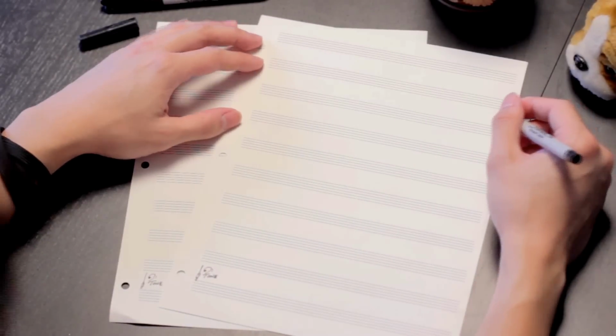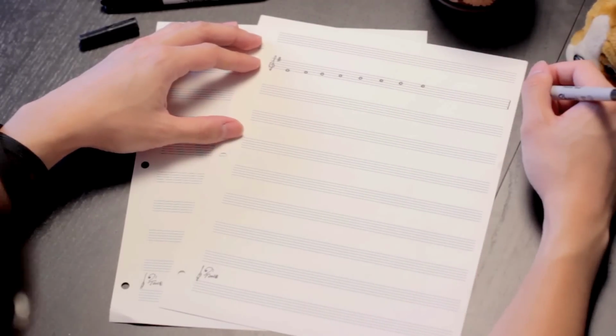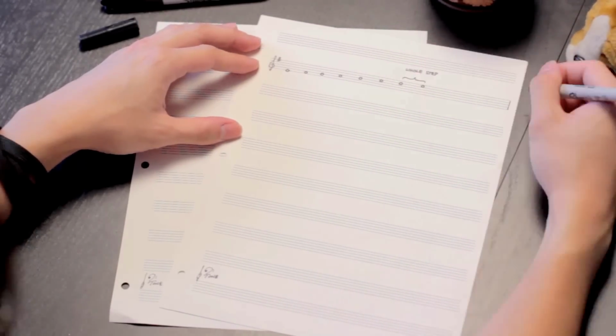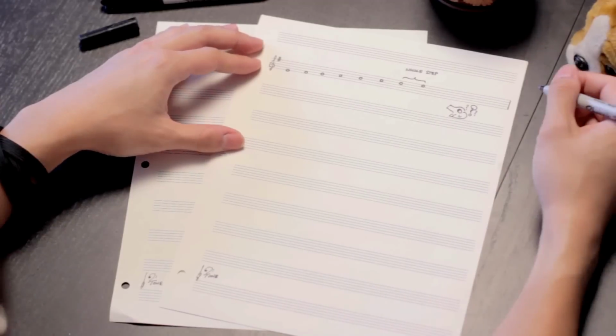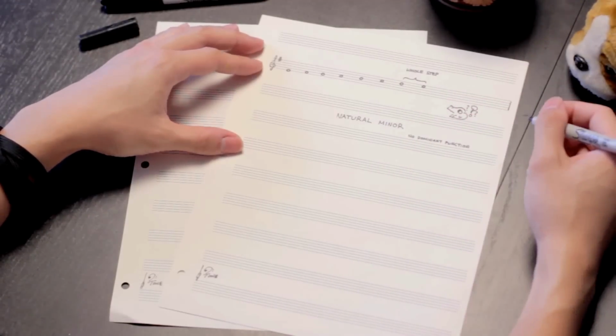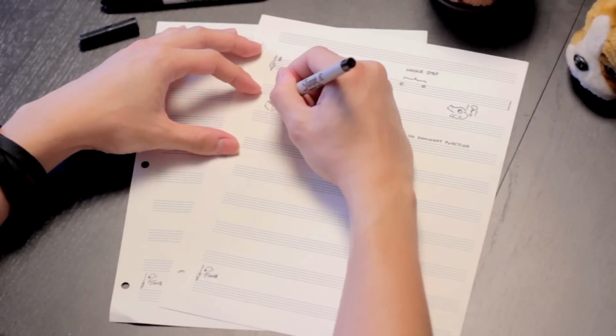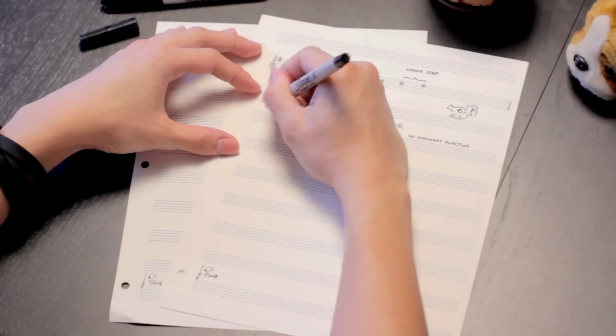Interestingly, because dominant function is so fundamentally tied to the half-step resolution of the 7th degree to the tonic, and natural minor lacks the major 7th necessary to provide that, natural minor has no diatonic dominant function chords. There are ways around that, which we'll address in later videos, but see if you can come up with some ways to solve that on your own in the meantime.